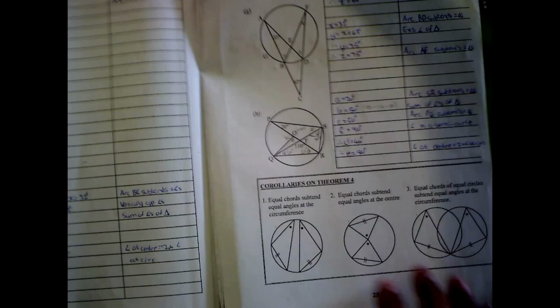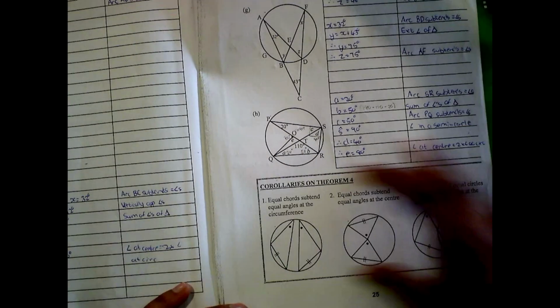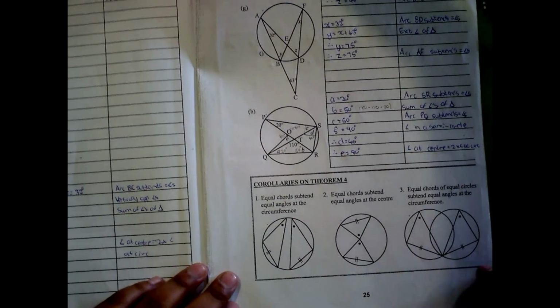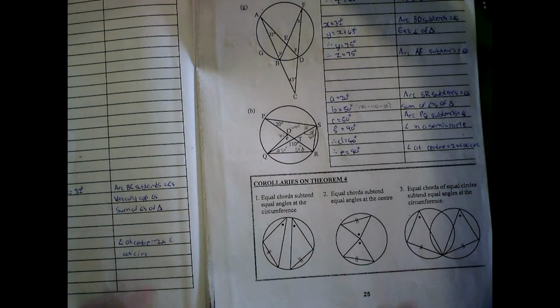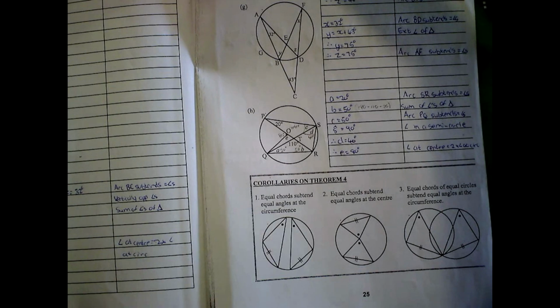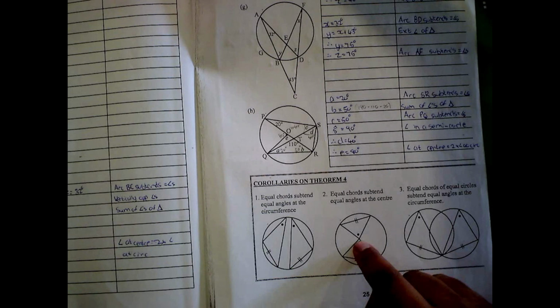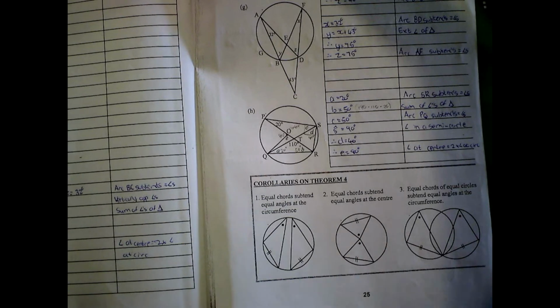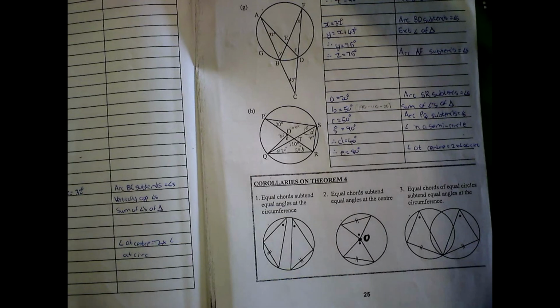Now the polarities on theorem 4, which I was calling theorem 5, but this is called the polarities. You need to remember this: if I have the same chord in the same circle, the angles will be the same at the circumference. They would both give me the same angle. If I have, this is the center, I told you to make a dot here and remember that this is called the center, so we call it O.